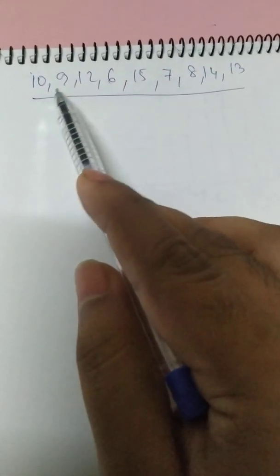Let's say I have different data: 10, 9, 12, 6, 15, 7, 8, 14, 13.